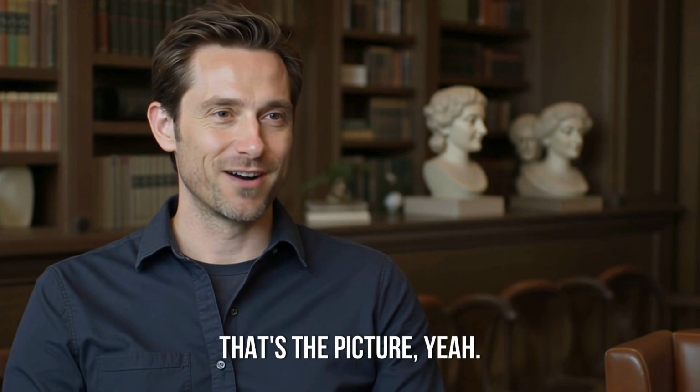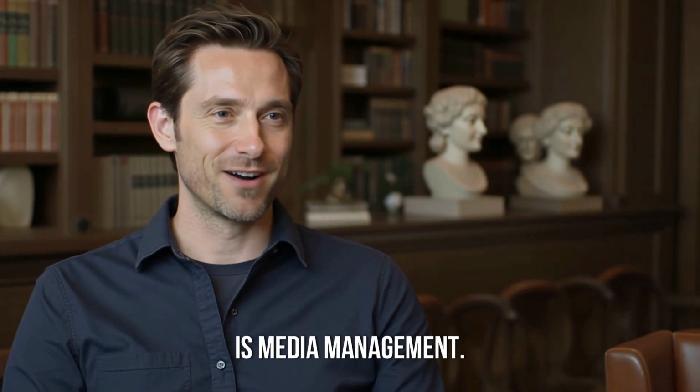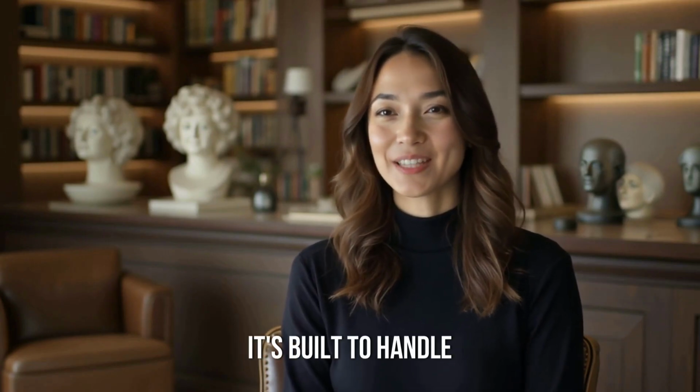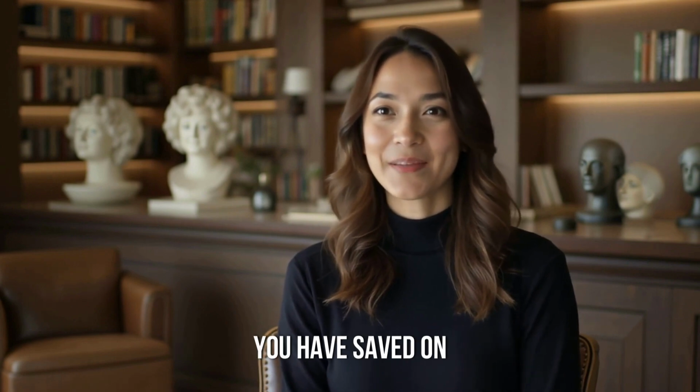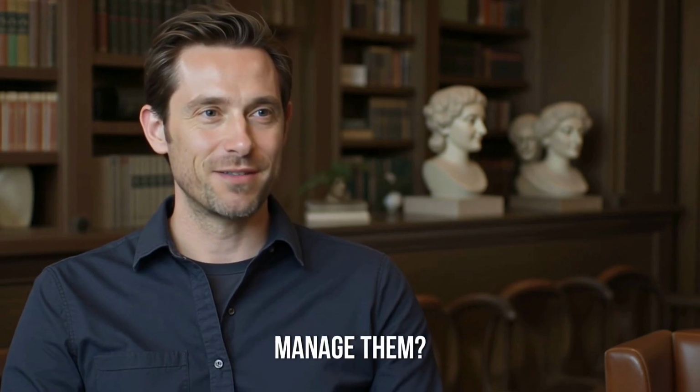That's the picture, yeah. All right, let's switch gears to MediaPlace. You said its core is media management. Right. Being a desktop app, it's built to handle your local files. Photos, videos, whatever creative assets you have saved on your computer. How does it help manage them? A key feature is AI auto-tagging.